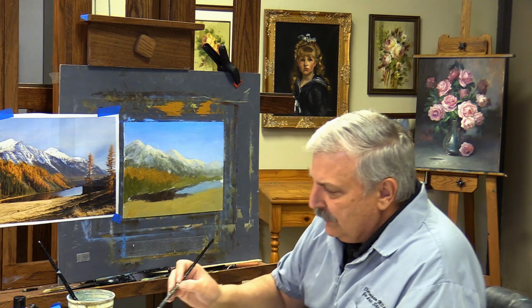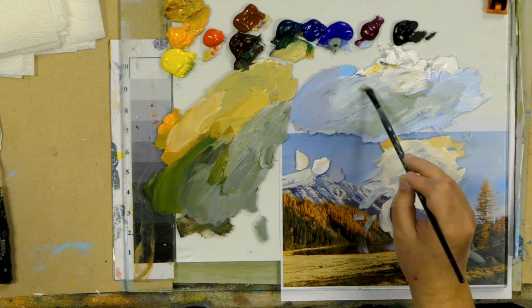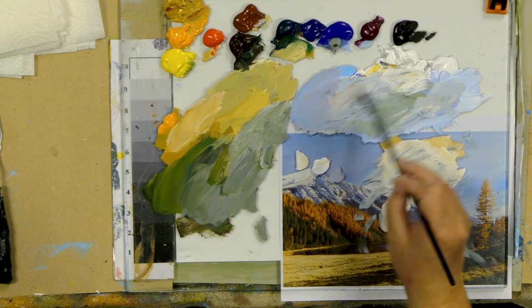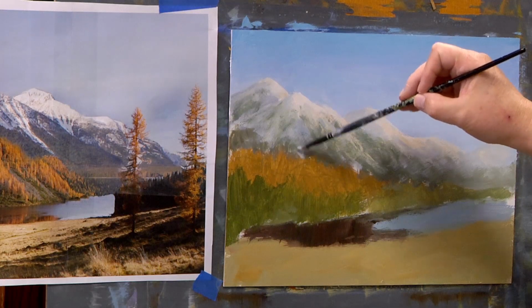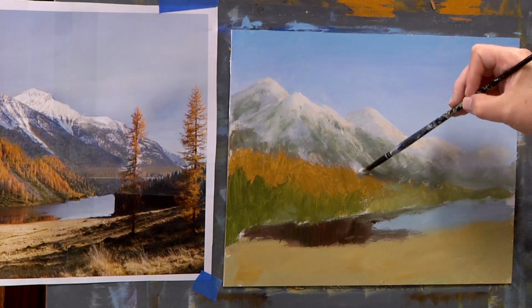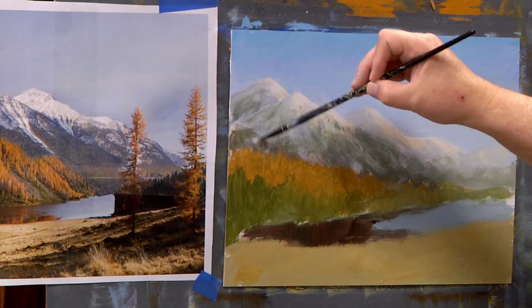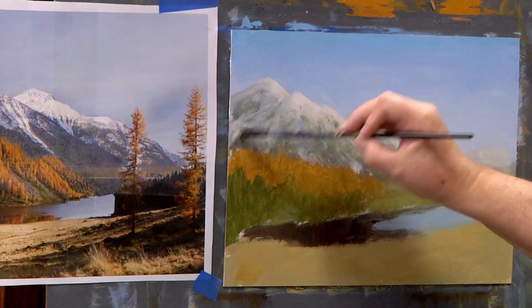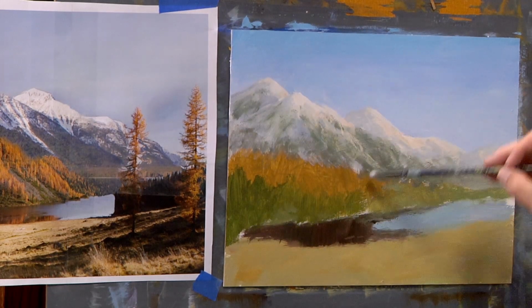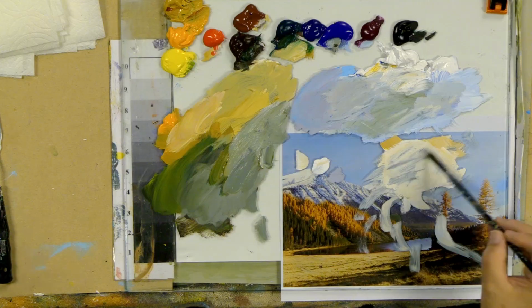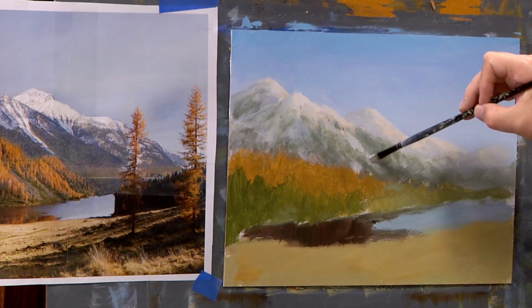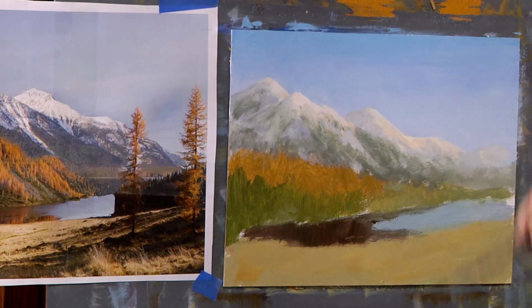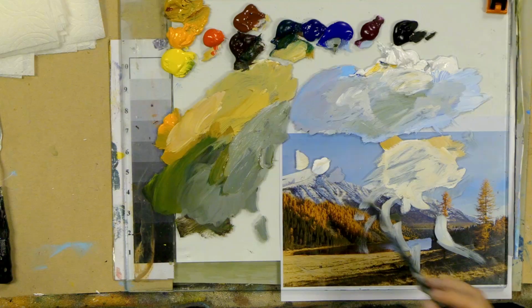So let's scumble down into some of these other little blues, some of the slightly darker snow. Let's just push some of that right down into here. You see that scumbling on top of some of that green. See, it gives you a great look to some of those back snow and stuff like that. And we'll bring back out some of this snow again. You can start to create, or bring out and enhance, the little valleys of snow coming down.